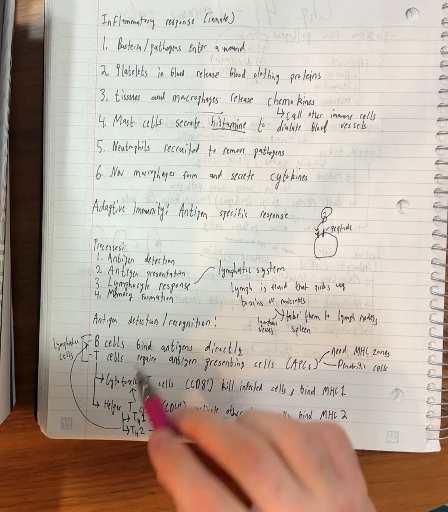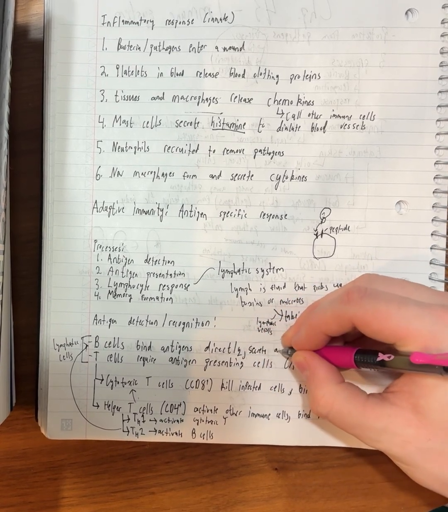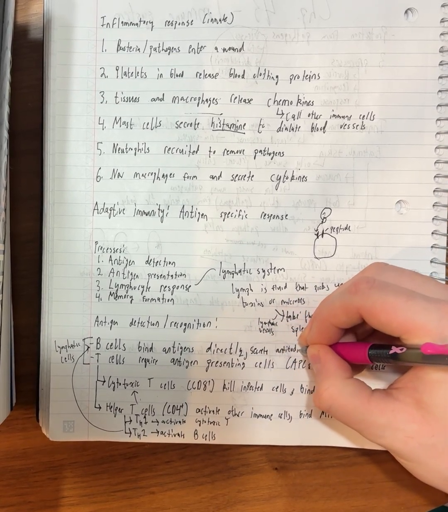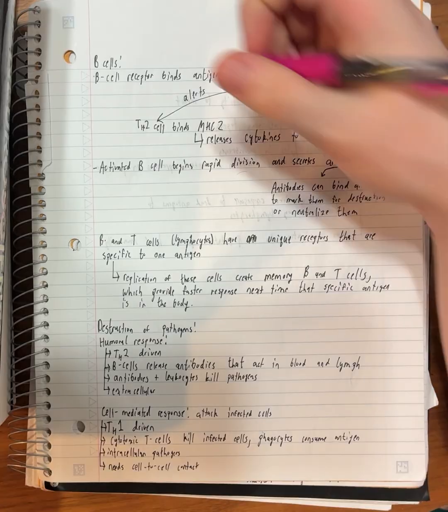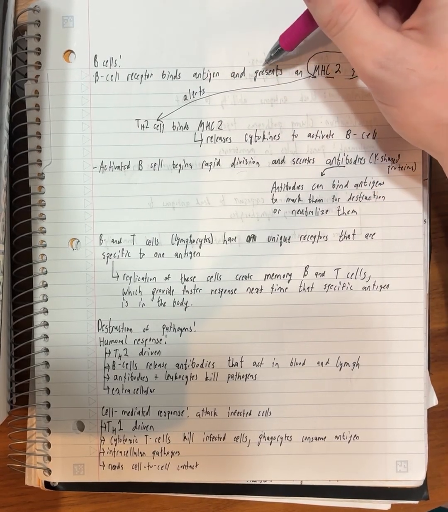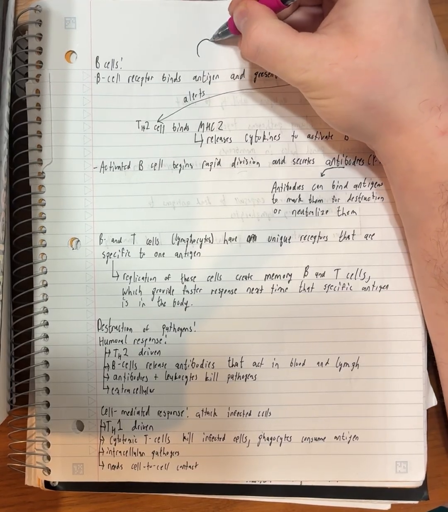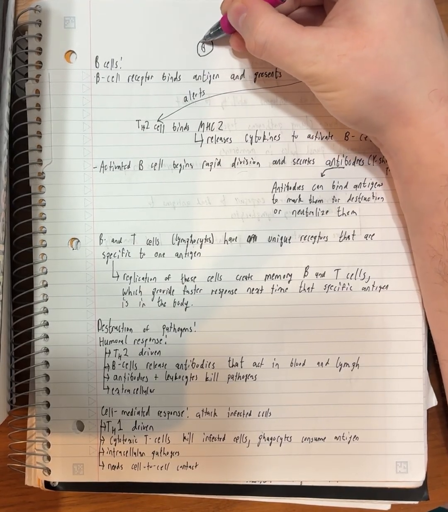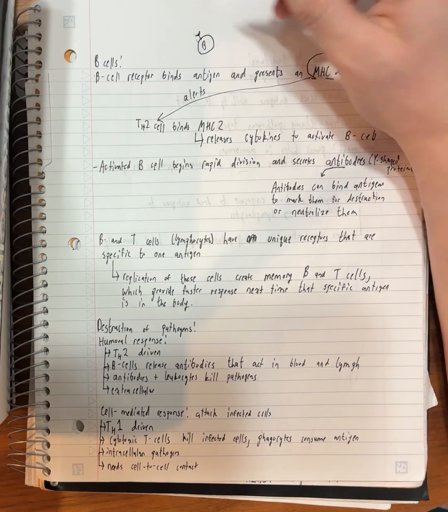And so once these B cells are activated, they secrete antibodies. And we'll get into that on this page. So B cells have these B cell receptors that directly bind antigens and then present that MHC2. So we have a B cell, and the B cell has the B cell receptor right here, the BCR.